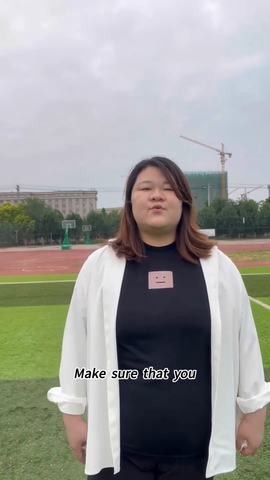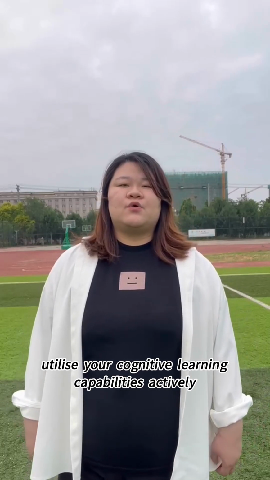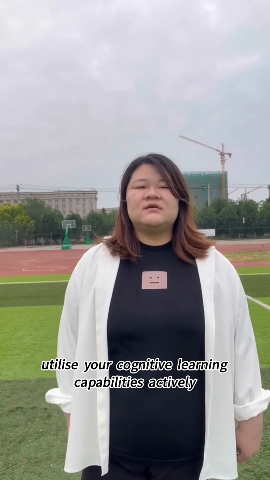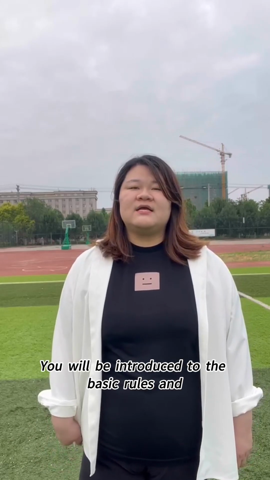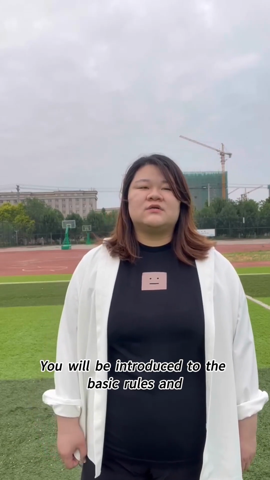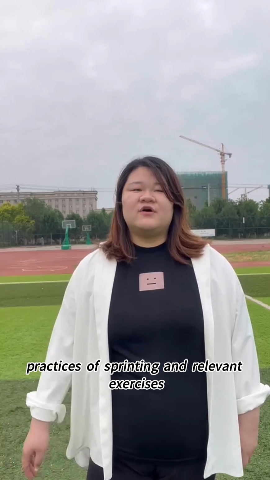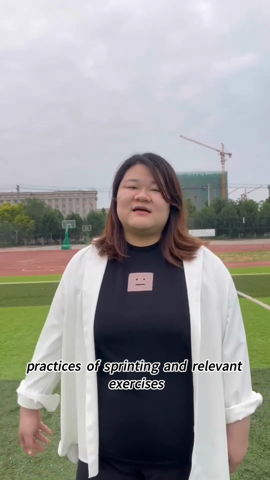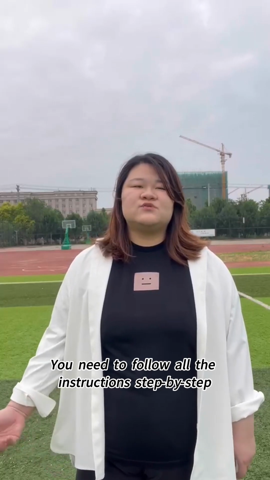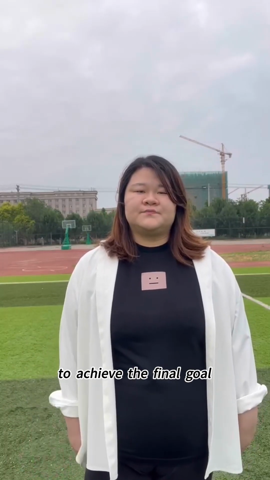Make sure that you use your cognitive learning abilities actively in the session. You will be introduced to the basic rules and the practice of your sprint and relevant exercises. You need to follow all the instructions step by step to achieve the final goal.